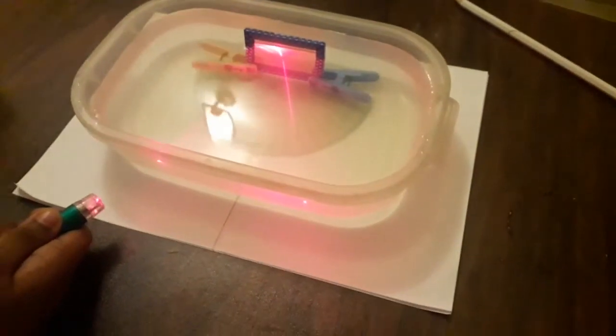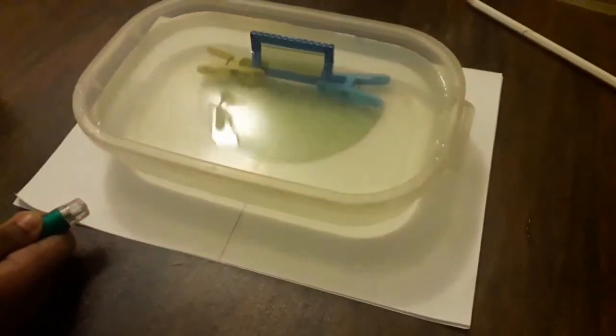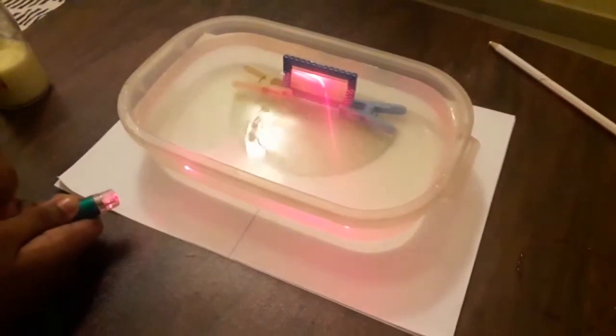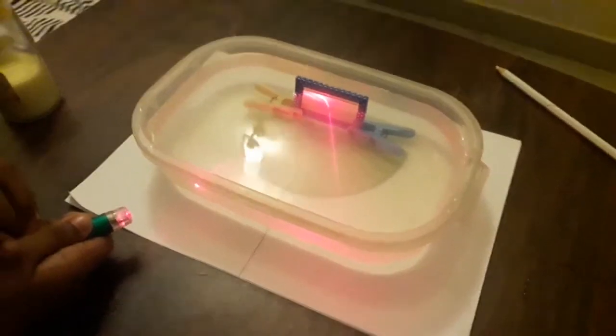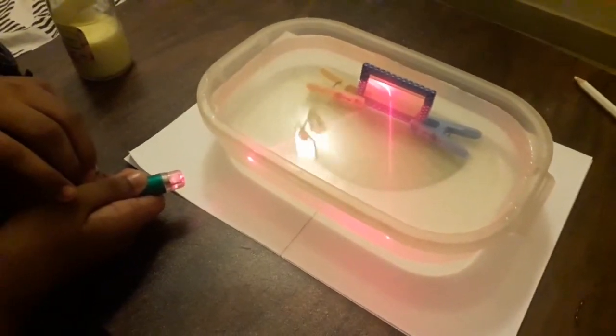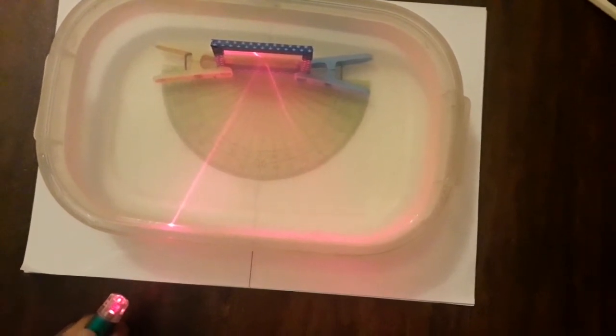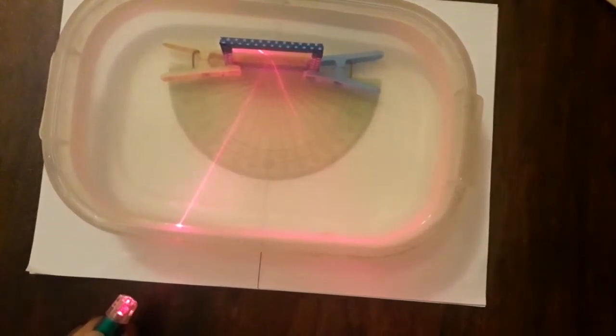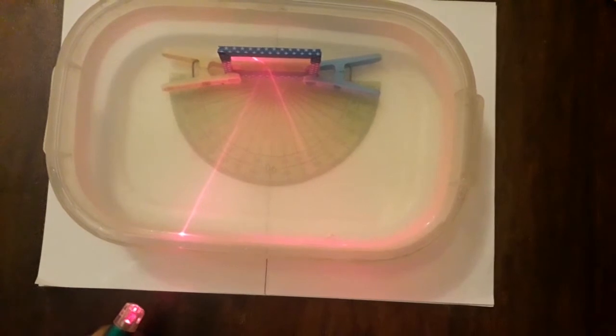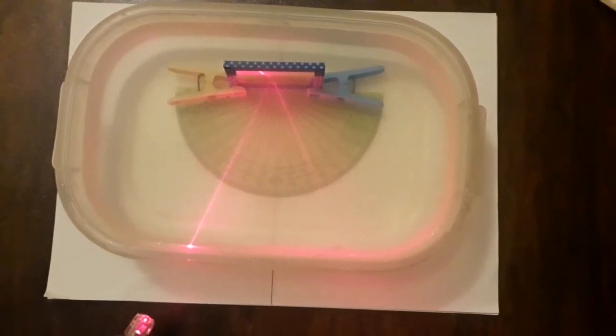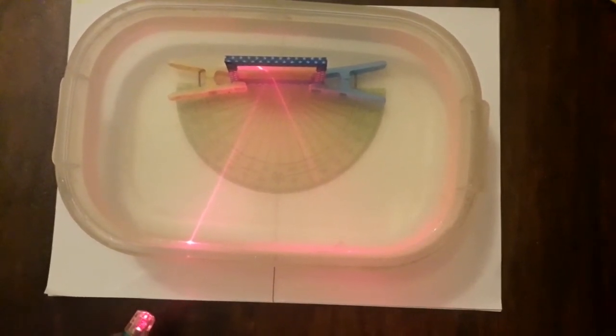And now we can see that the reflected ray, the incident ray and the normal always lie on the same plane, and therefore we can say that the second law of reflection has also been proved. Now you can see that the incident ray is always opposite to the reflected ray, and therefore the third law of reflection has also been proved.